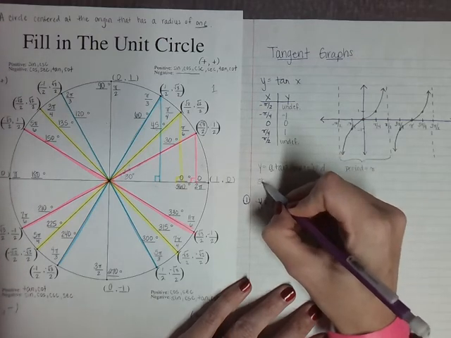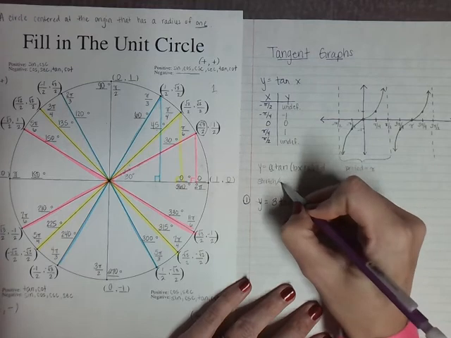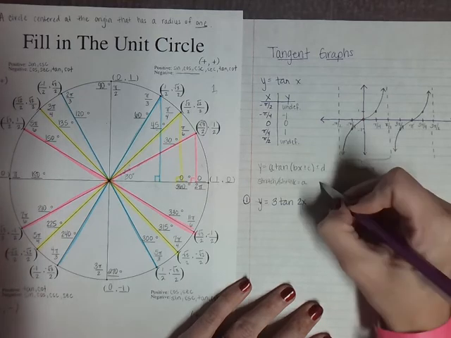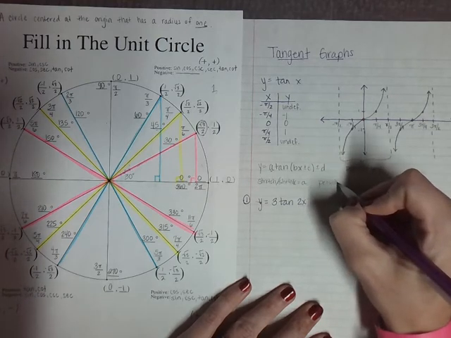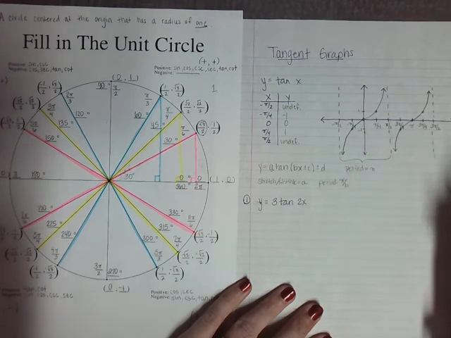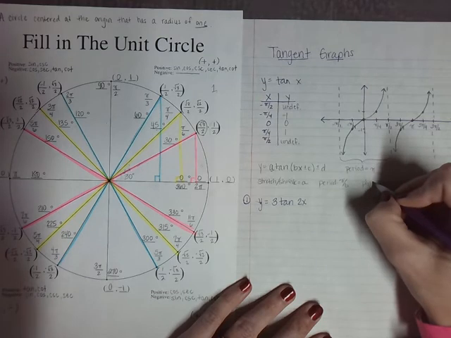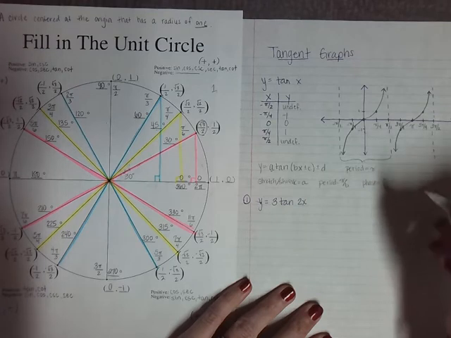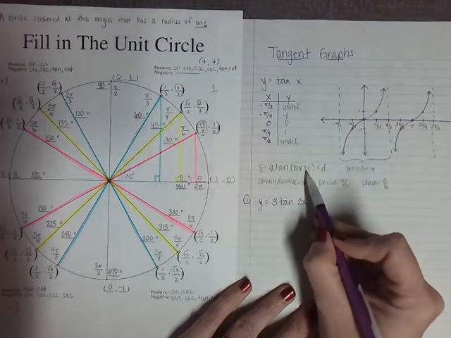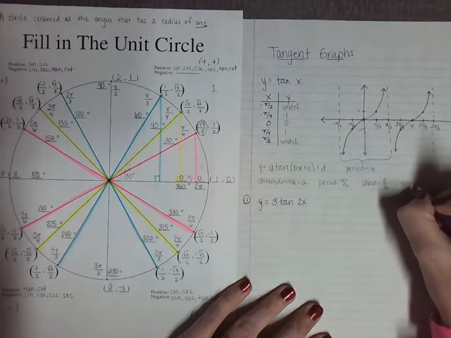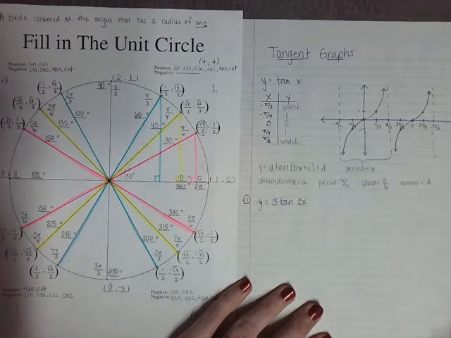So I'm going to write stretch and shrink comes from your A value. Your period, we normally do 2 pi divided by b, but with tangent we just do pi divided by b. The phase shift is still c divided by b, just like sine and cosine, and then remember with sine and cosine, positive is left, negative is right. It's opposite of what you would think. And then your vertical shift is still your d value. Positive is up, negative is down.